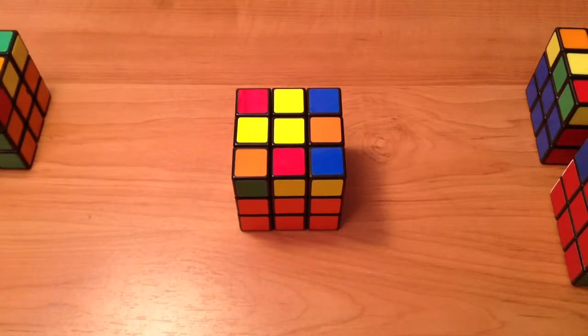You've made it to the final part of my tutorial on how to solve a Rubik's Cube. In the first tutorial, I showed you how to solve the white cross and the white corners. In the second tutorial, I showed you how to solve the second layer. In this third tutorial, I'll show you the steps to solving the third layer.